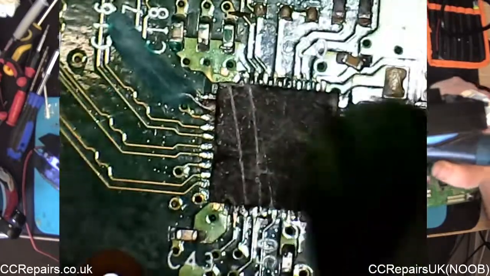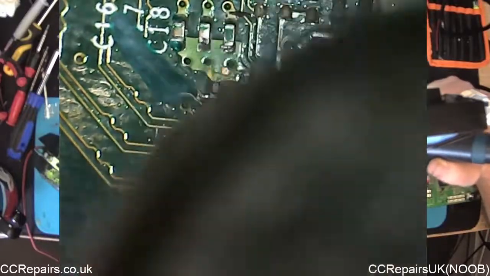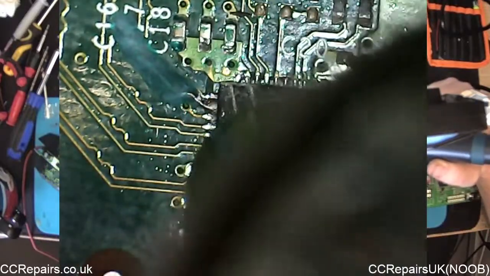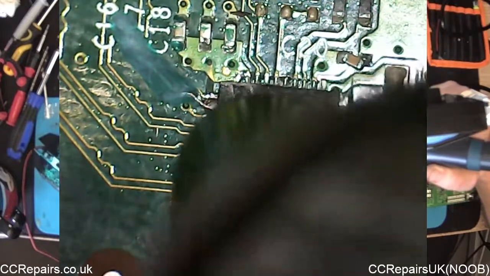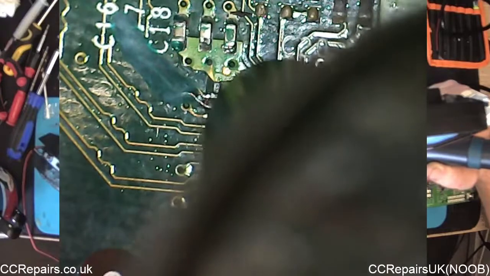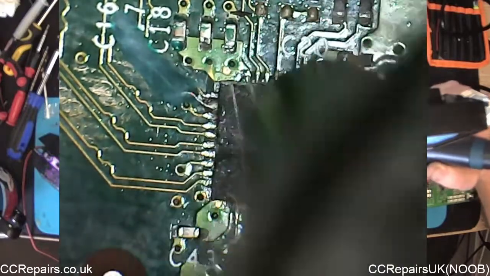Ooh, shit. I want to know what sort of freaking solder they use on these.